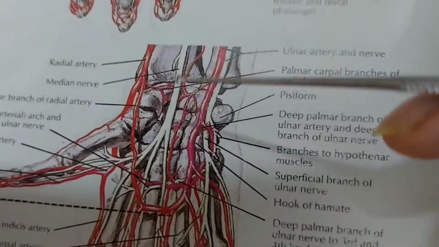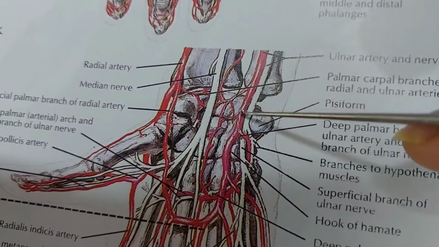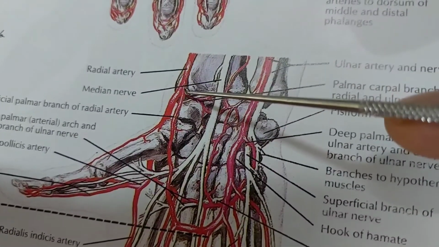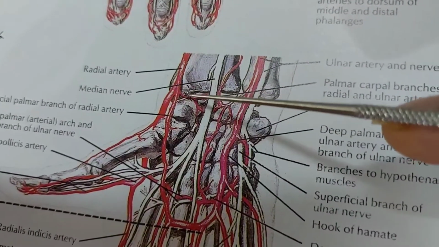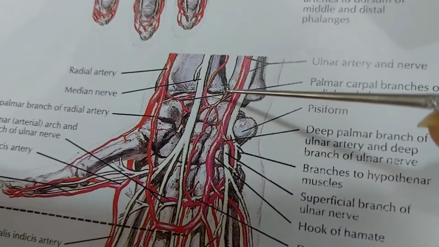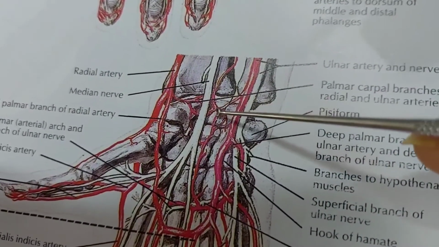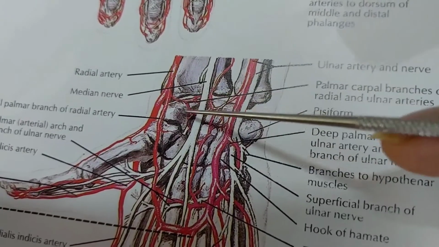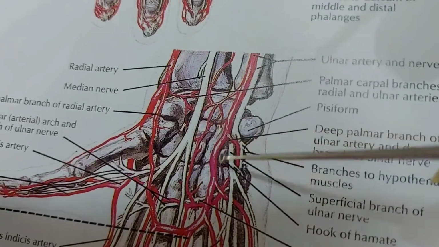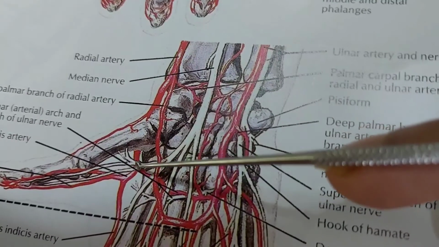And the anastomosis around the wrist joint: here we can see this is the ulnar artery and this is the radial artery. This radial artery sends a palmar carpal branch, and the ulnar artery also sends a palmar carpal branch. These two palmar carpal branches unite with each other, forming the palmar carpal arch. This arch also has a contribution from downward. Here we see the superficial palmar arch, and this is the deep palmar arch.